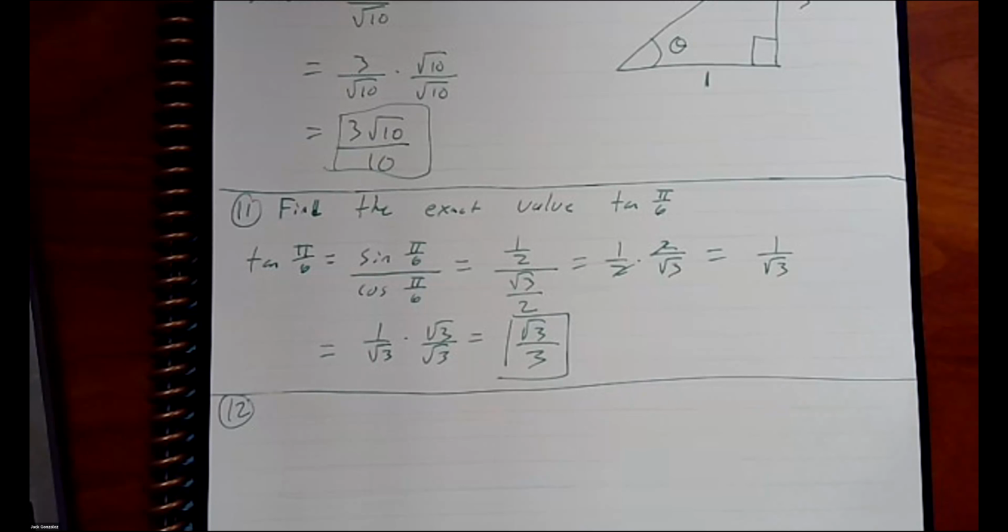Now here's a word problem. The radio transmission tower is 230 feet tall. How long should a guy wire be if it is attached 10 feet from the top and is to make an angle of 33 degrees with the ground? Give your answer to the nearest tenth of a foot. Okay.